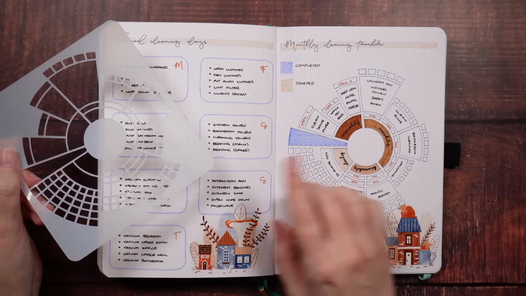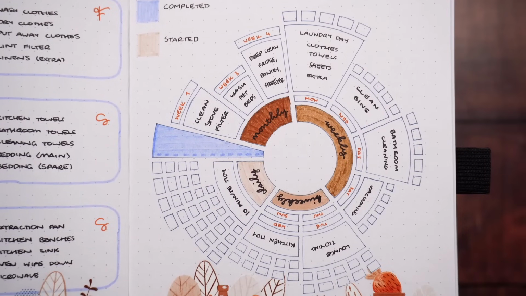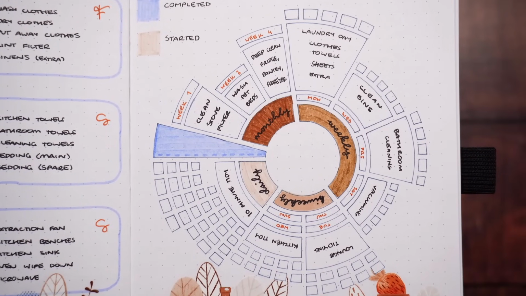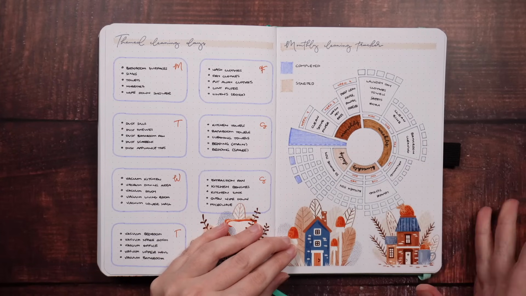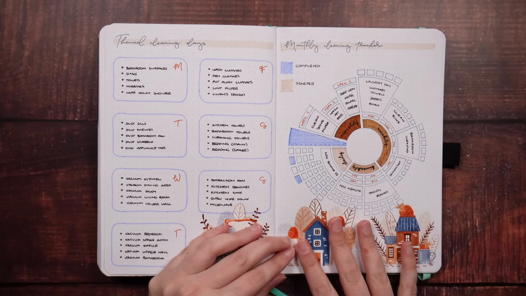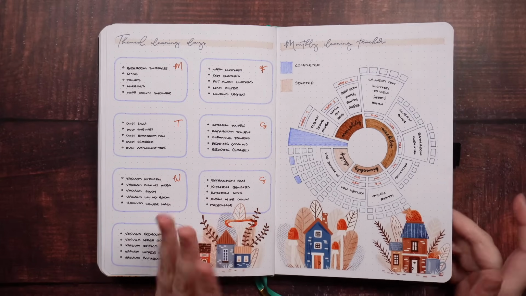This one was drawn out using this stencil here from Erin Floto Designs. We do have a separate video on the channel about this tracker and how it works specifically. That one's linked in the description box if you wanted to check it out. Of course, if you're setting up a monthly tracker, it doesn't have to look quite as complex as this one. I just like the fact that it looks a little bit visually interesting.